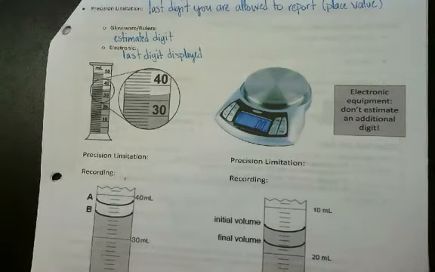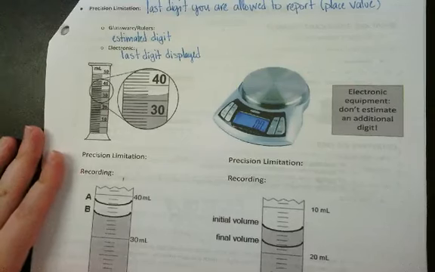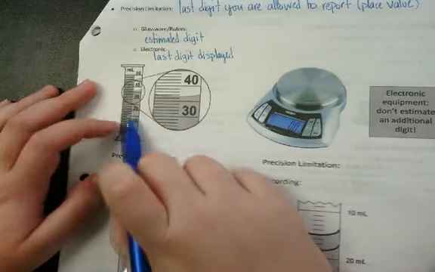Okay, so when we talk about actually reading equipment and putting that into practice for graduated cylinders and scales, it's going to look really similar. So this one here.